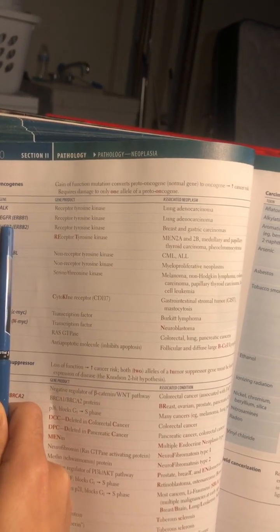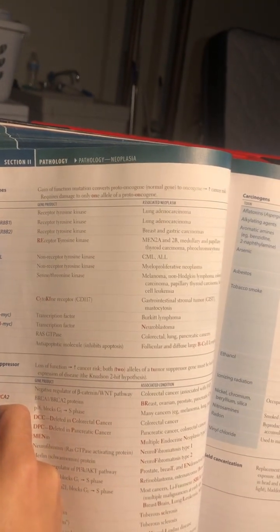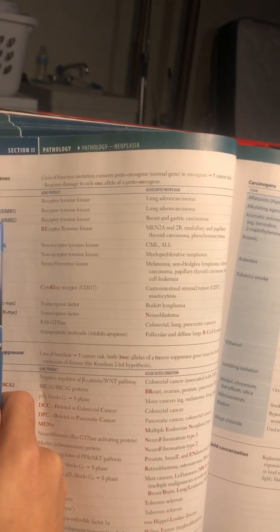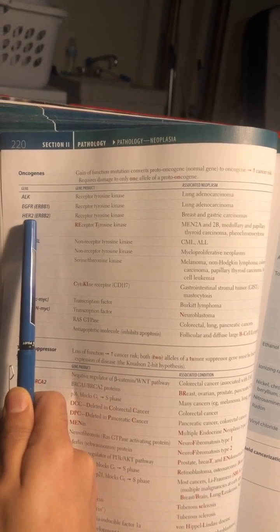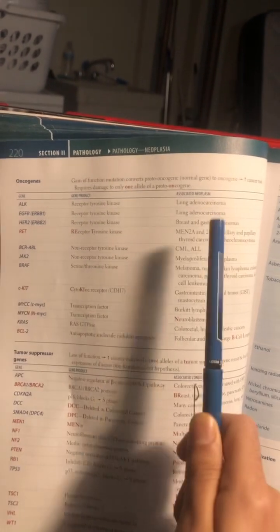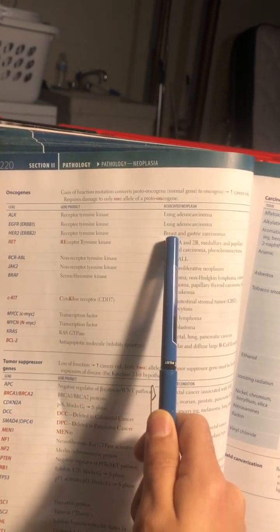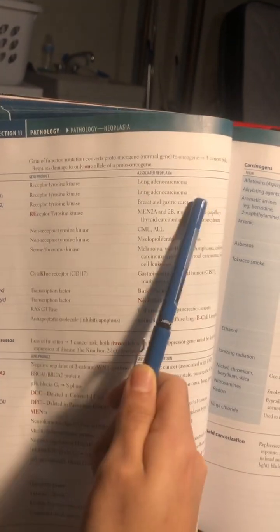adenocarcinoma. Her, females have breast, and there's another one, breast and gastric carcinoma. Breast is really close to the gastric, so that way you can remember breast.